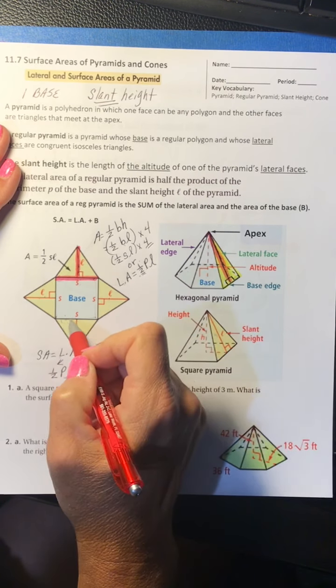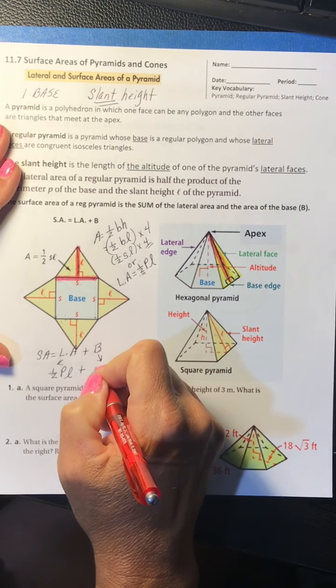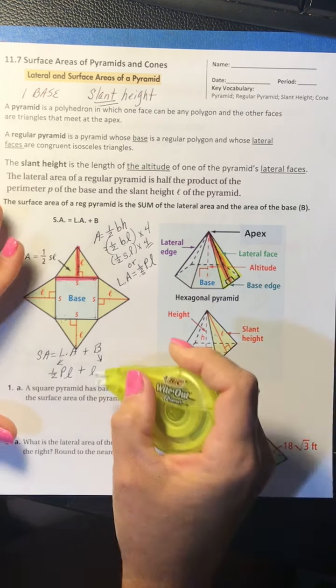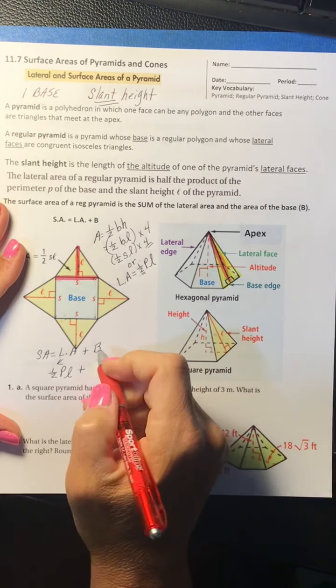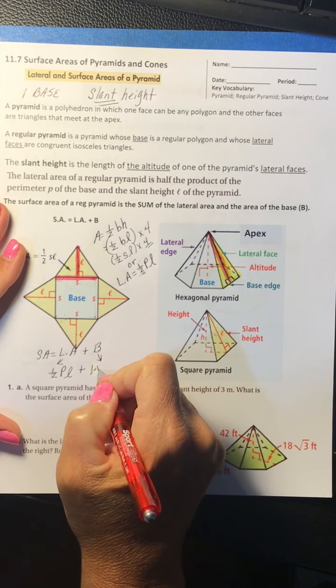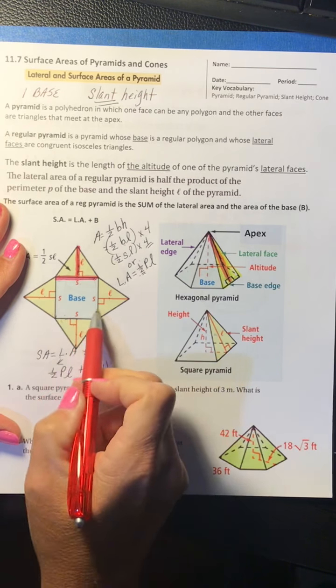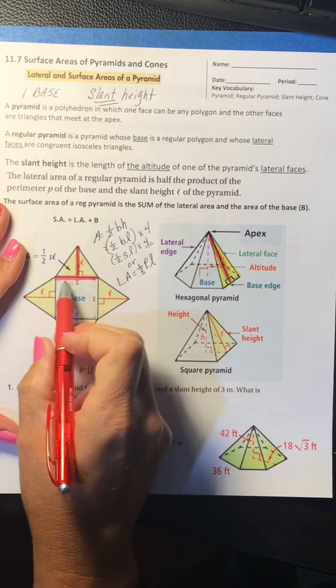And that base happens to be a square. So we could say length times width, because that is the area of this base, or we could have said side squared because it's a square.